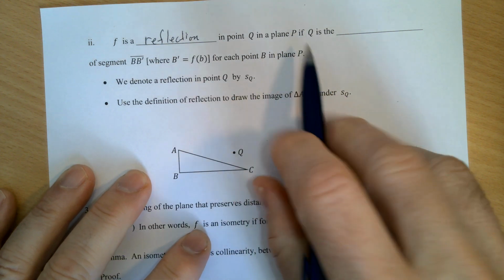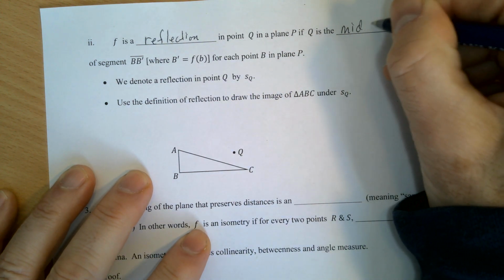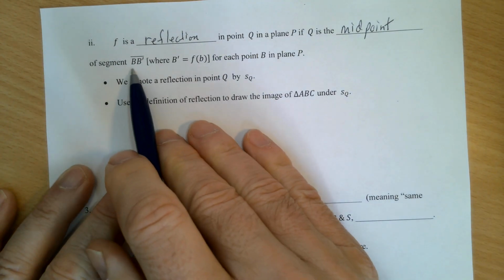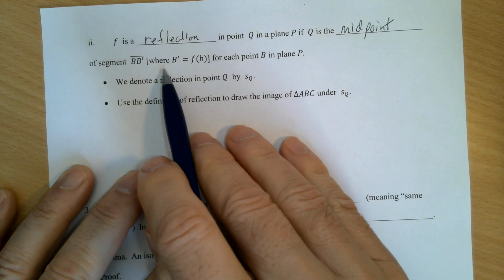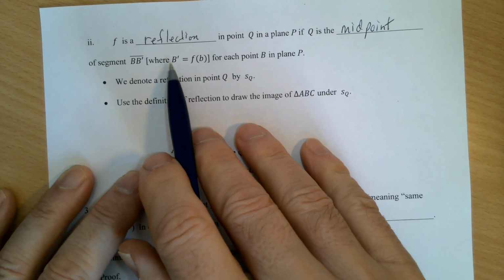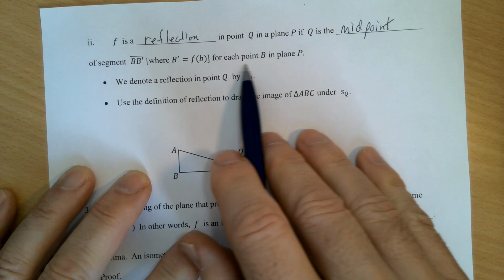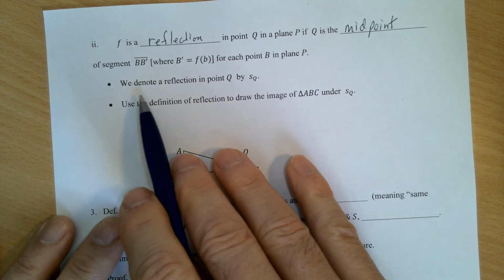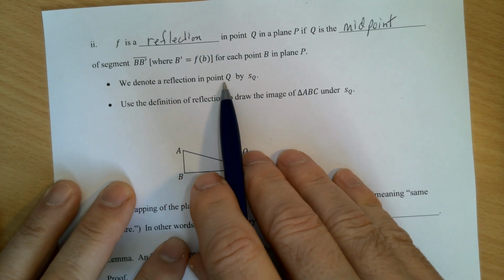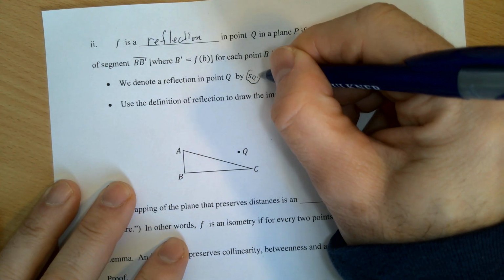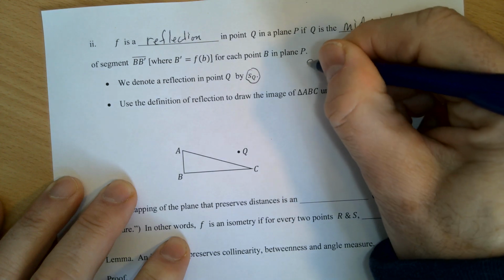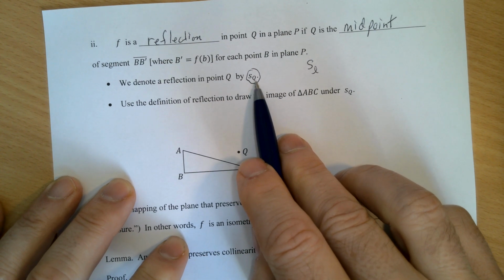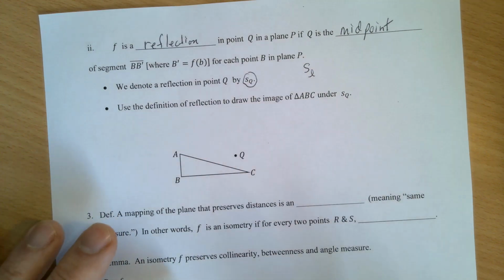If Q is the midpoint of the segment BB prime, where, as always, B prime is just F of B, for every single point B in the plane. Okay, and how do we denote a reflection about a point? Well, the same way we did it about a line, except that instead of S sub L, where L is a line, we have S sub Q, where Q is a point. It'll be a given point.